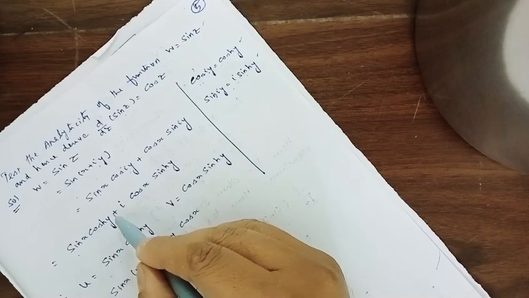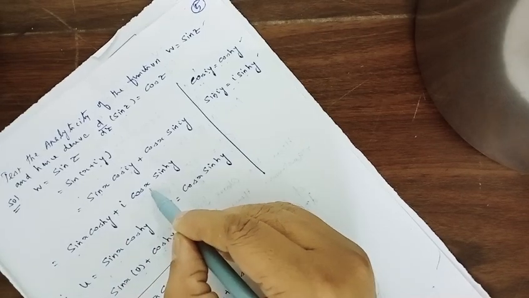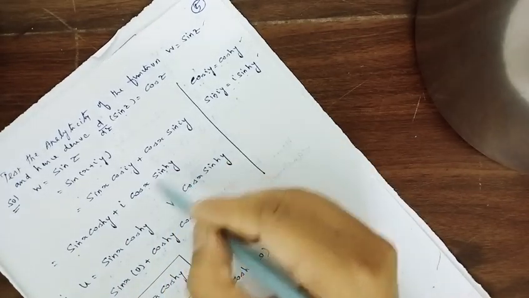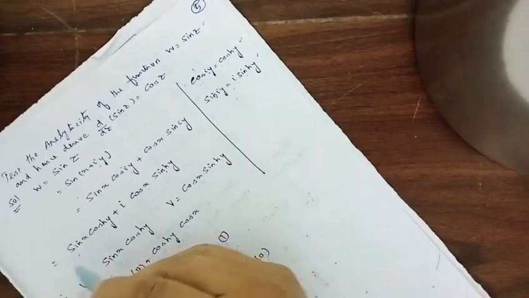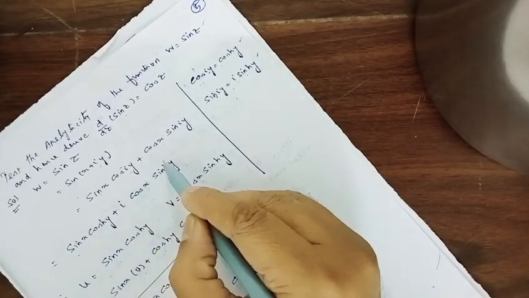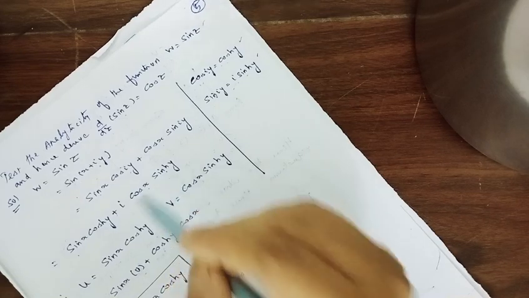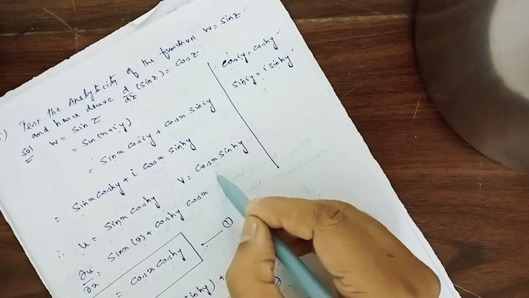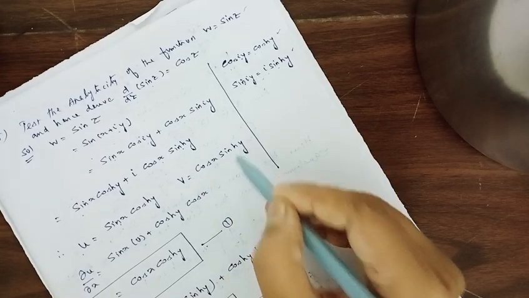So what you will get? sin x cosh y plus i cos x sinh y. So now two terms we arrived at. One is the real part, another one is the imaginary part. Therefore, u is equal to sin x cosh y, then v is equal to cos x sinh y.